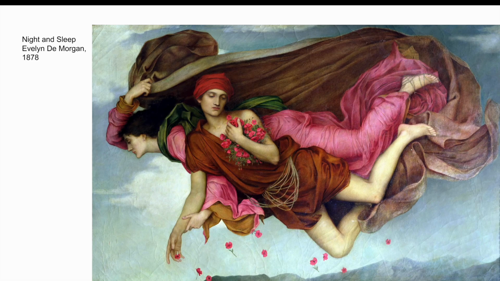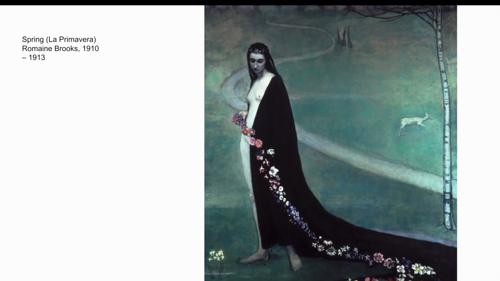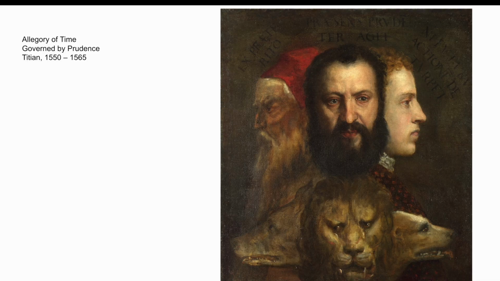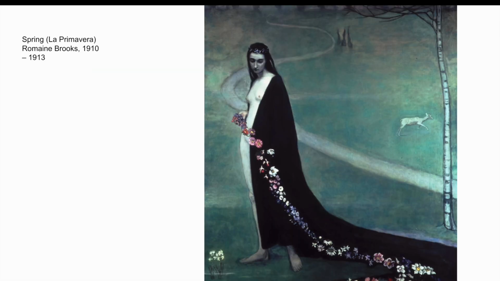All right, Evelyn de Morgan, Night and Sleep. So beautiful. Evelyn de Morgan is one of the very few female artists that was in the Pre-Raphaelite movement. All right, Spring, La Primavera. This is a little bit more modern painting. This one here is not Botticelli's, but Botticelli did one called Primavera that looks pretty similar to this. I mean, it looks like a Botticelli, and this one here is a little bit more modern. We have this white doe in the background. We have these flowers, and she is the spring.